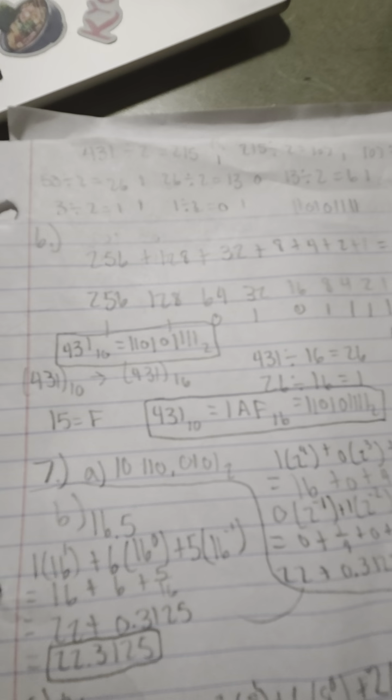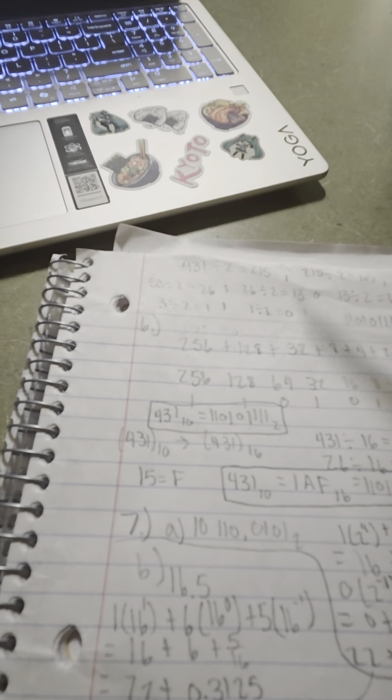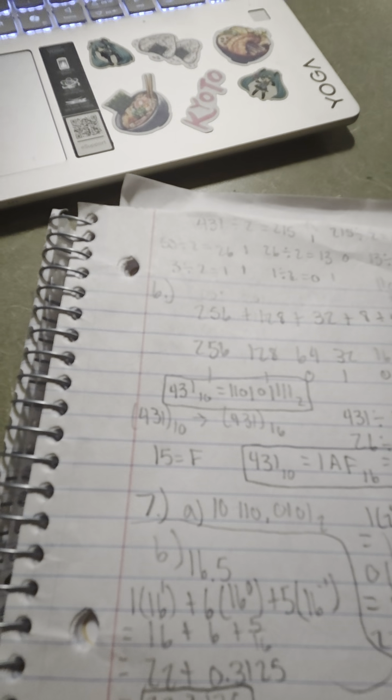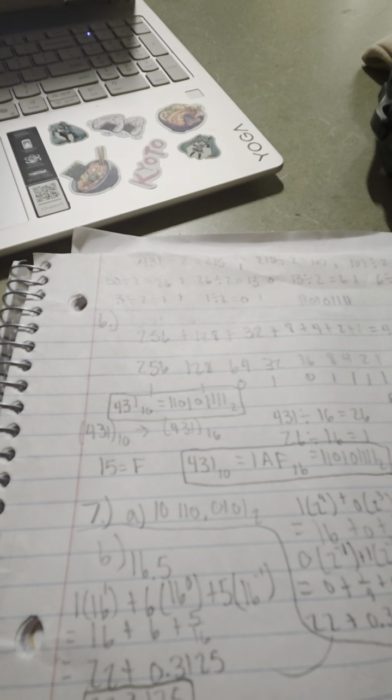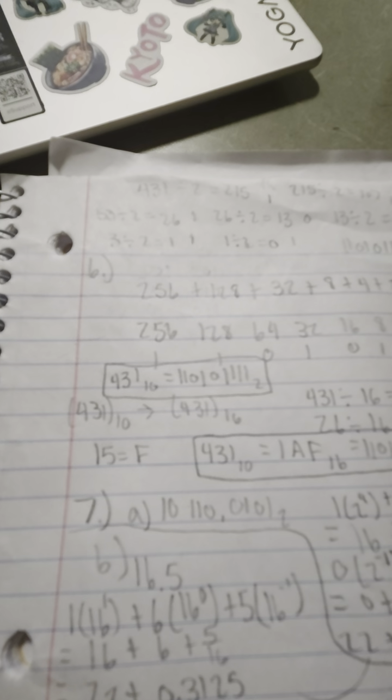Okay, question 6. It says, convert the decimal number 431 to binary in 2 ways. Convert directly to binary, and convert first to hexadecimal, and then from hex into binary. So first things first, first thing I gotta go over is we go ahead and divide 431 by 2. The process of that is so we can get a remainder. So pretty much we divide 431 divided by 2.